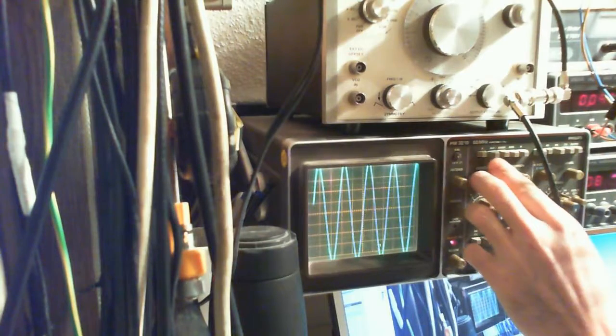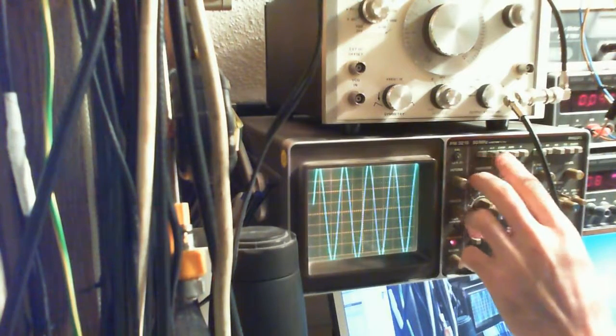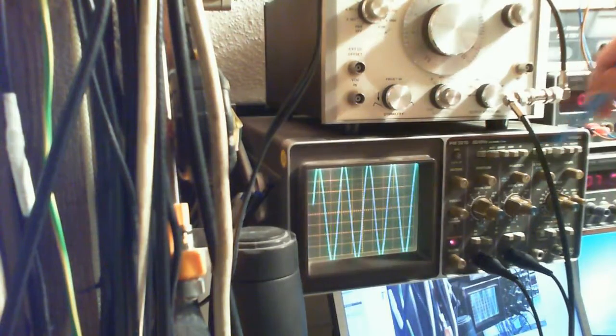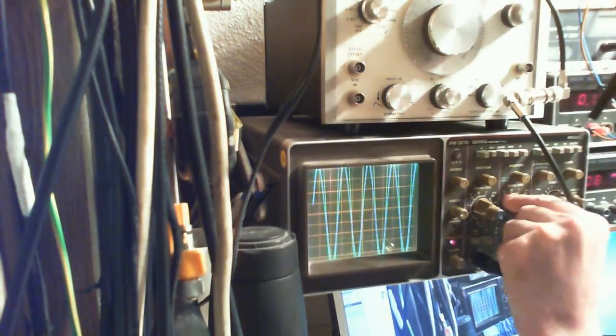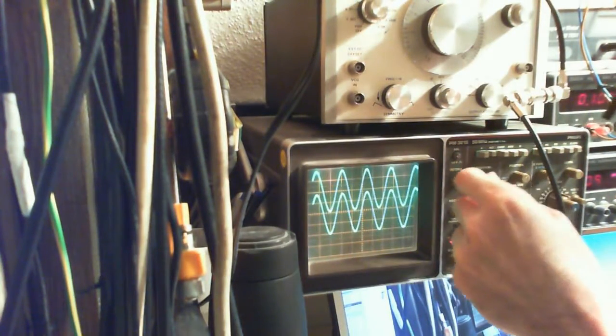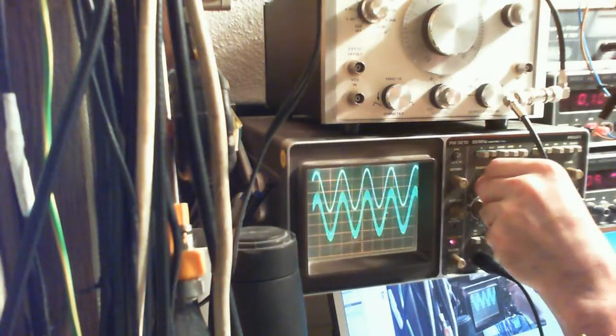This is channel 1. I'm going to go into alt mode so that I can see both of my signals. This is channel A, channel B, and in alt mode I have both of my signals here.